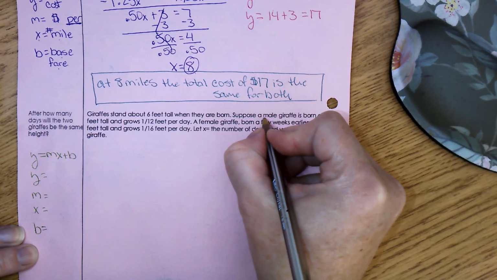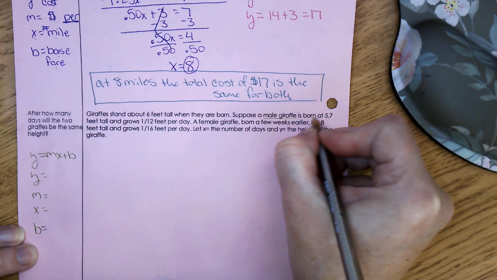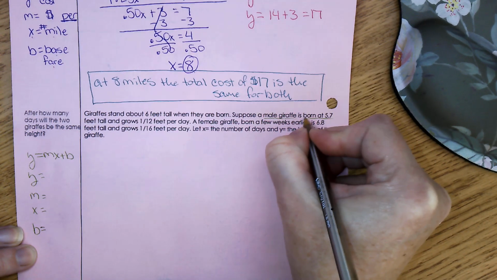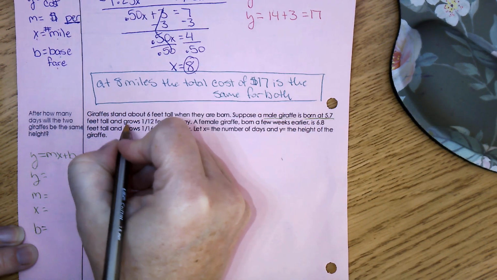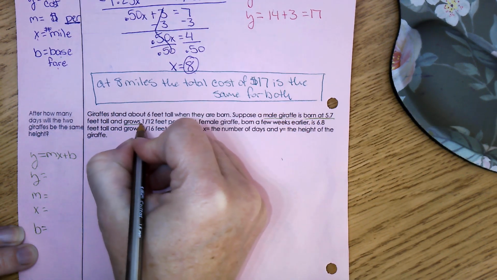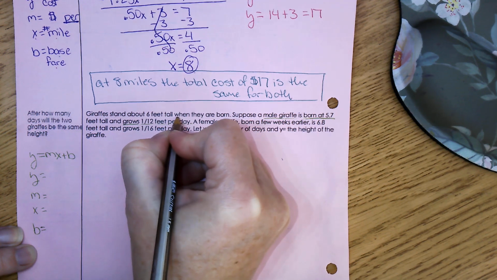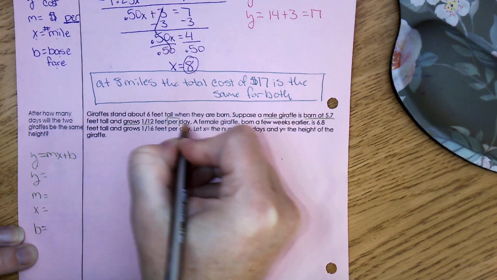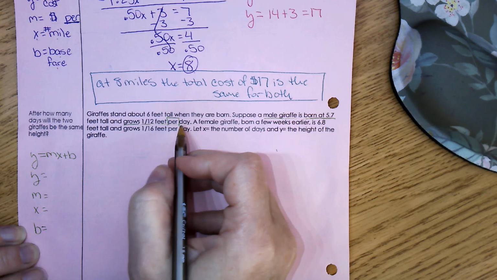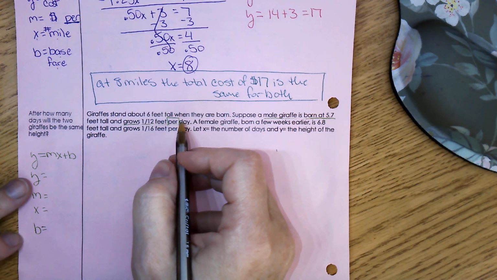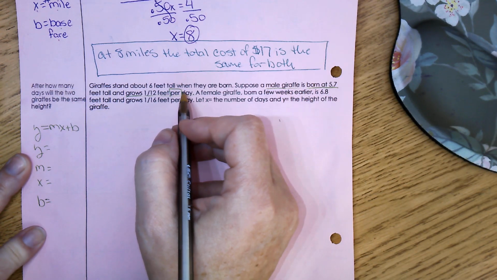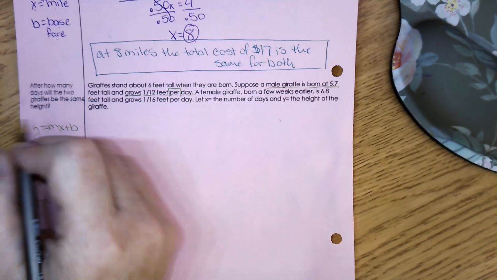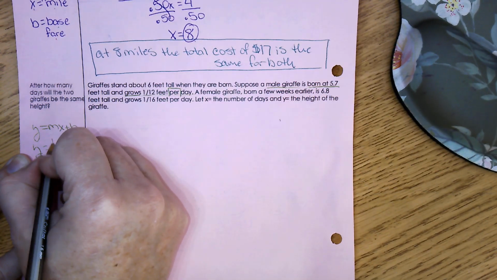So we've got a male giraffe. He is born at 5.7 feet tall, and he grows 1/12 a feet per day. And there's that little per word. Okay. Then we get into the female giraffe. All right, let's talk about what our variables are going to stand for. Well, we're talking about height. So y is always total, whatever it is you're talking about with these. So we're talking about total height here.